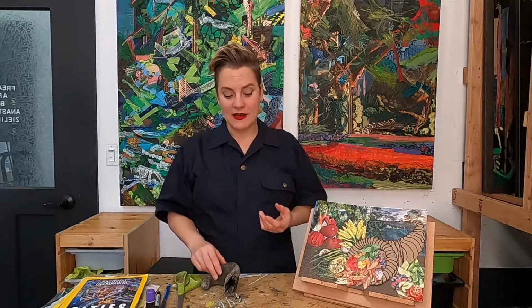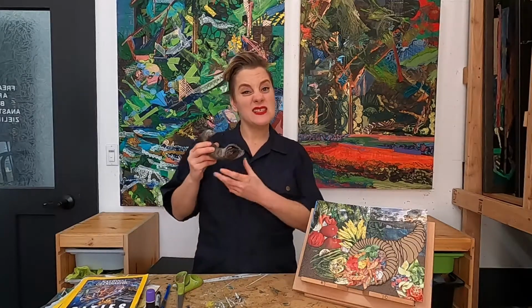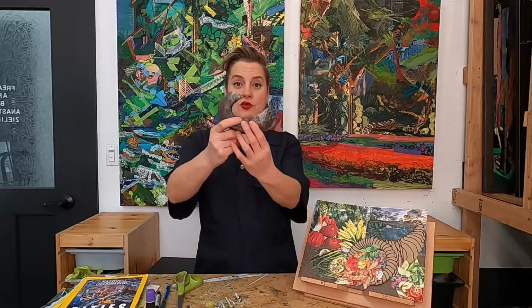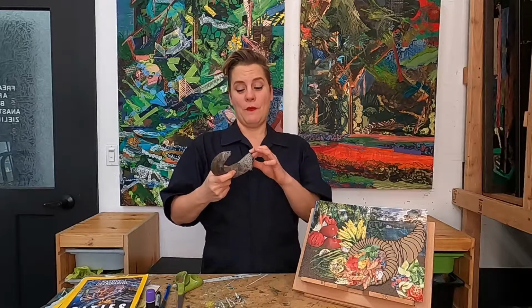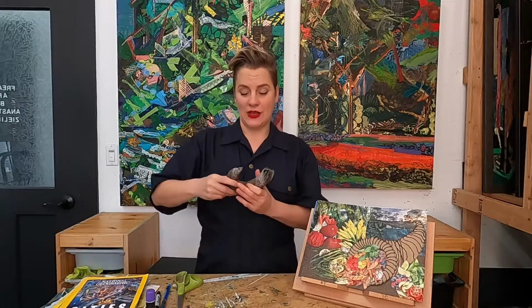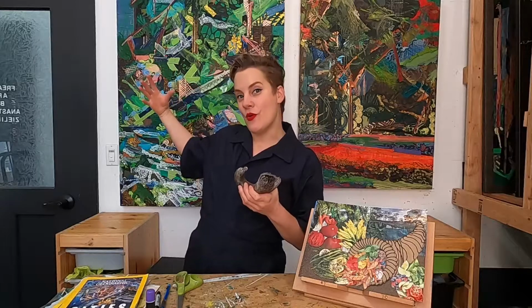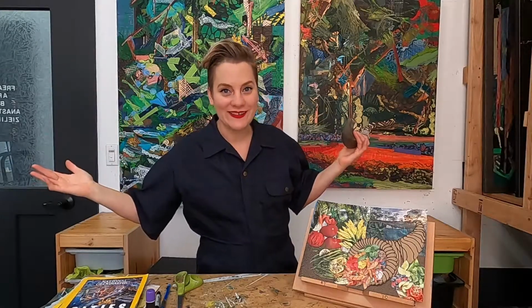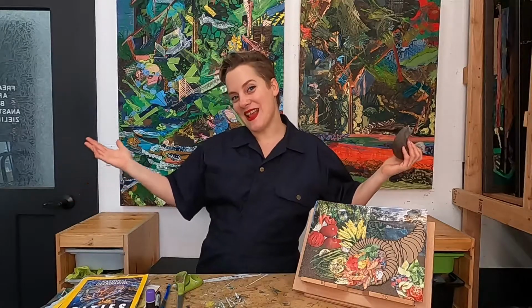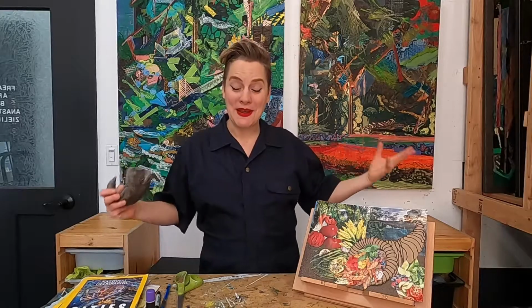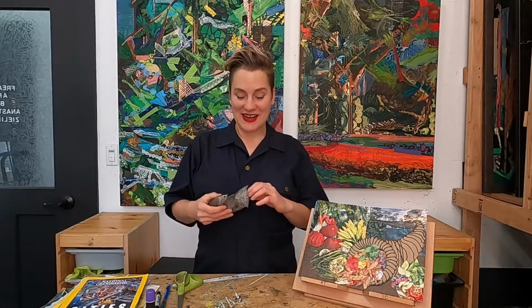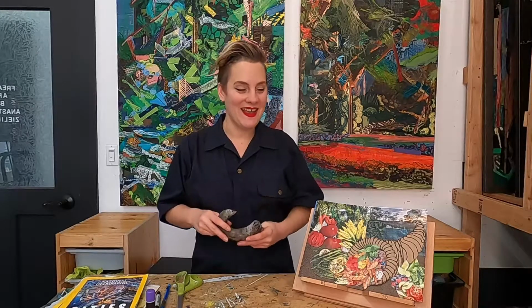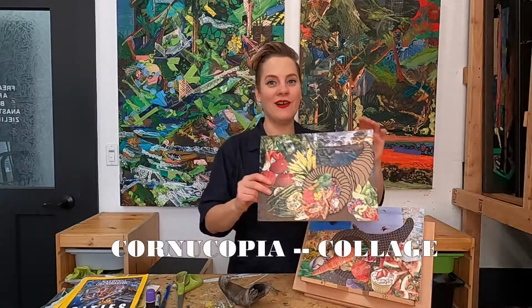In Greek mythology, this idea of abundance is symbolized with a cornucopia. Now this isn't actually a cornucopia, it's an actual goat horn. But in Greek mythology, there's a really large goat horn that would be overflowing with flowers and food and vegetables just to characterize abundance. So we're going to take that idea of this cornucopia and create our own collage.